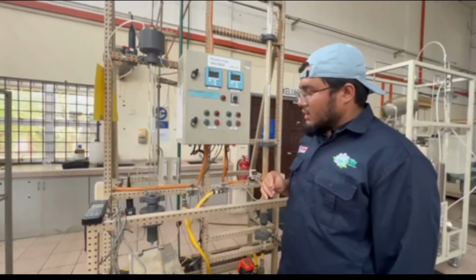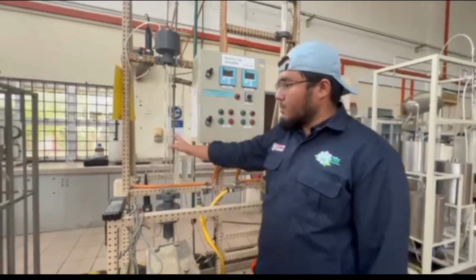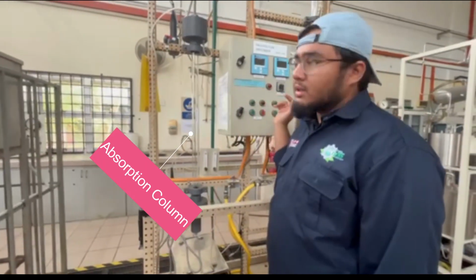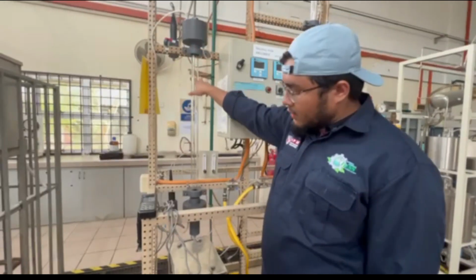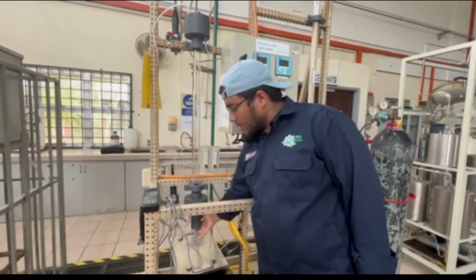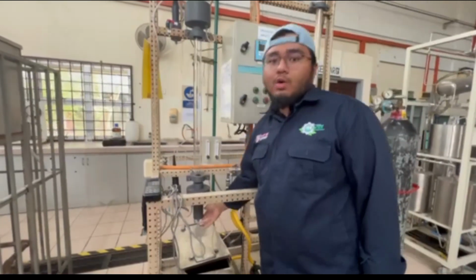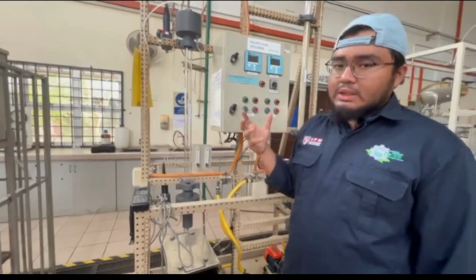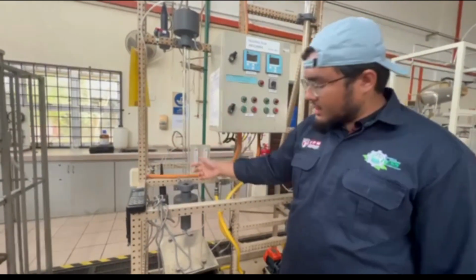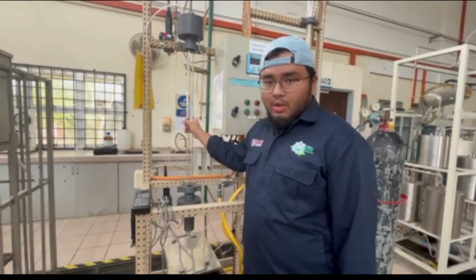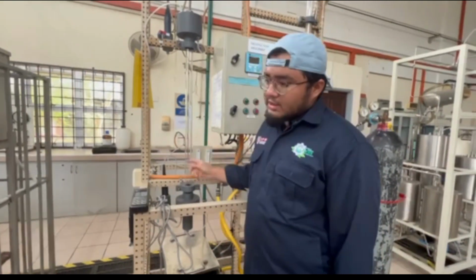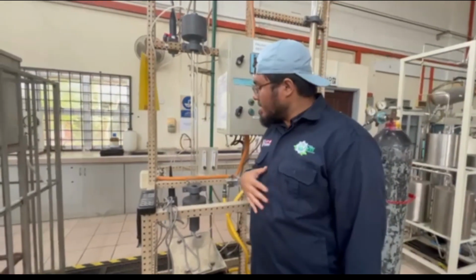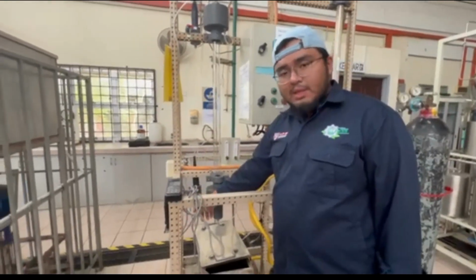Then we move on to the absorption column. The water that has been deoxygenated will come from the top, and the oxygen comes from the bottom. We have a portable air compressor outside of the lab, so we cannot show you. We get the air supply from that compressor and supply it to this absorption column from the bottom. This is where the absorption of oxygen happens. Then we collect the sample, the product.